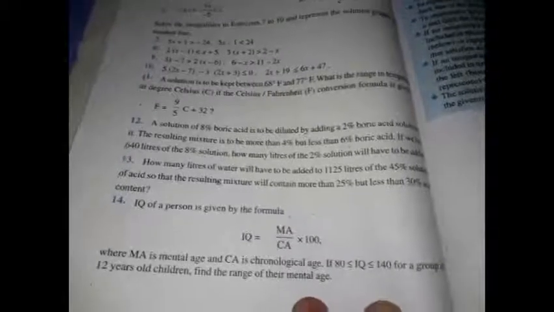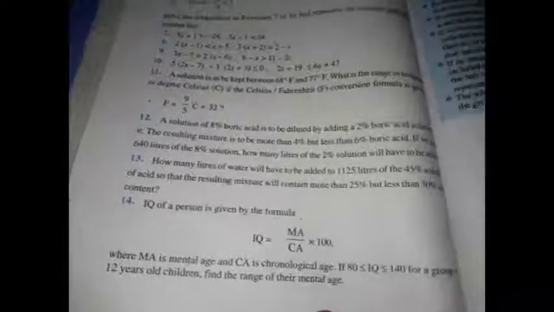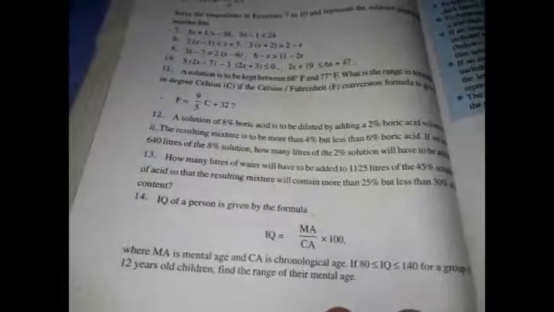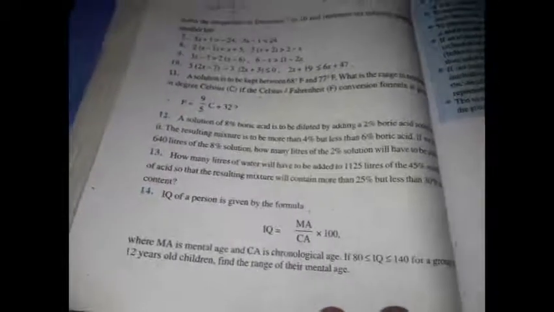With this we have completed our chapter linear inequalities, and with this let us wind up today's class also. So again and again I am telling, kindly do your everyday's work on the same day. Don't postpone your work, it will be an added burden to you all. And if at all you have any doubts, you can contact me.